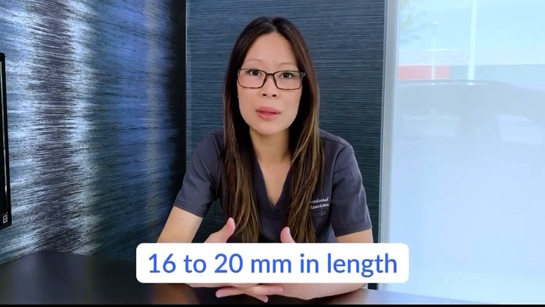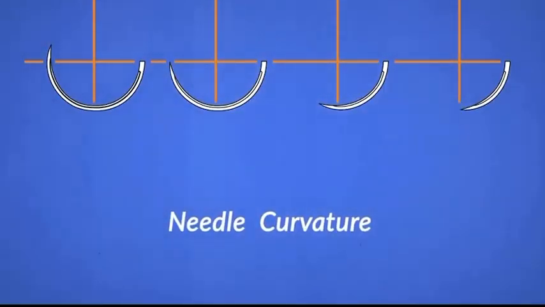If you're using it for larger wounds or more resistant soft tissue, you might opt for a bigger needle, either 16 to 20 millimeters long. Longer needles also have a larger diameter and they are easier to handle. However, when the size is larger, the puncture wound that it creates in the tissue will also be larger. If you are operating on smaller and more delicate tissues, you may opt for a smaller suture size or needle size.